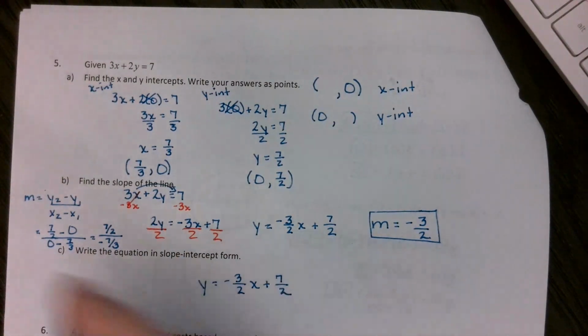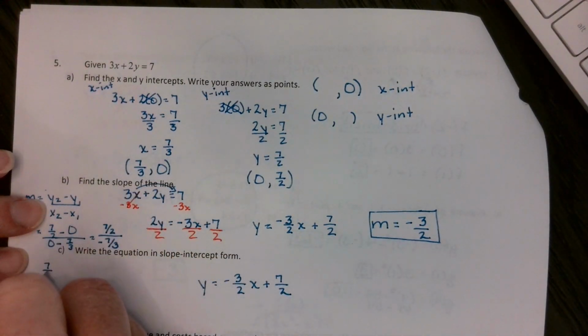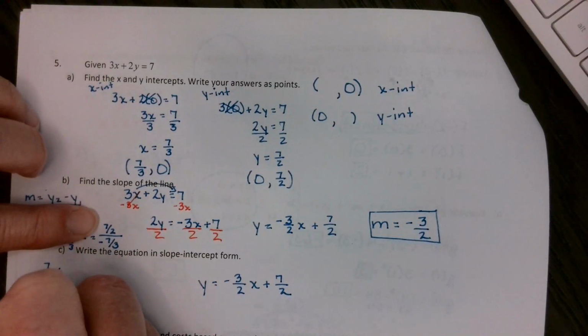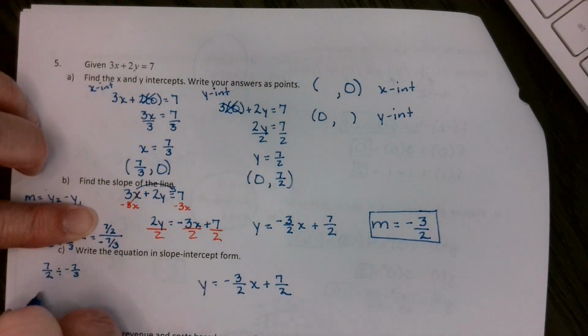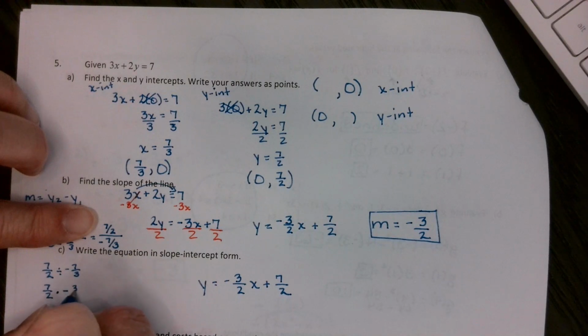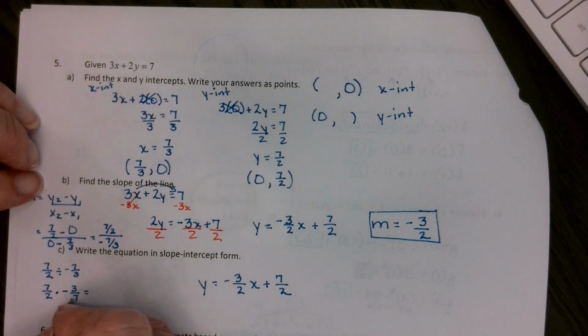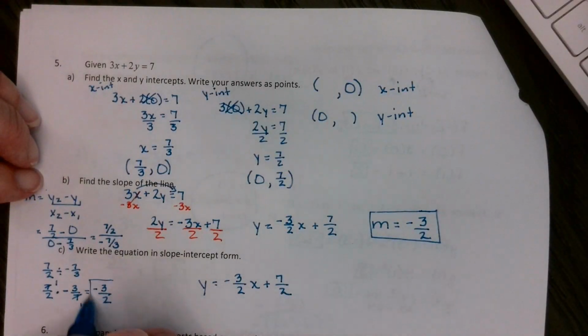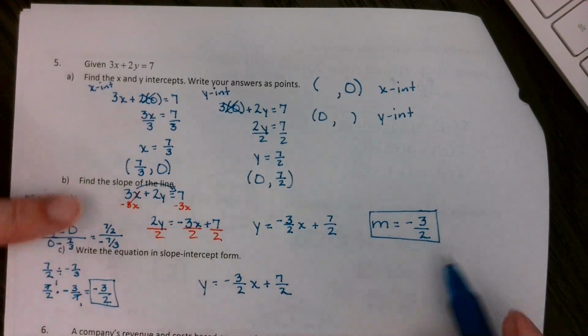And I don't have enough room. I'm just going to keep coming down here. Okay. This is the same thing as saying 7 over 2 divided by negative 7 over 3. Well, you never really divide fractions. You say 7 halves times, and you flip the second one, 3 over 7. You can multiply straight across and then reduce, but I just reduce this way and then multiply straight across and get negative 3 halves. So for this one here, I got negative 3 halves by doing it this way or this way.